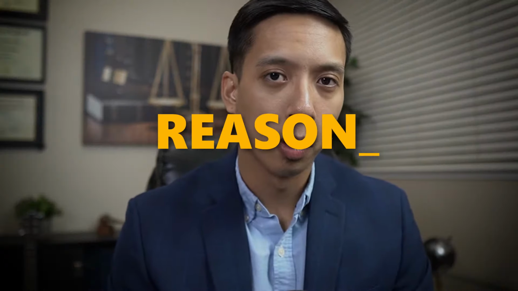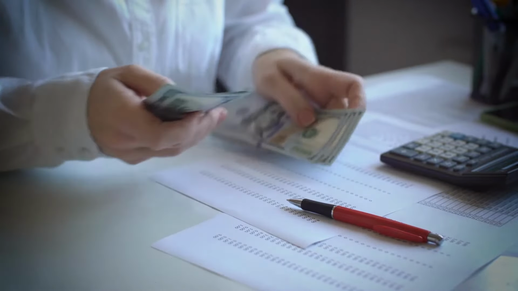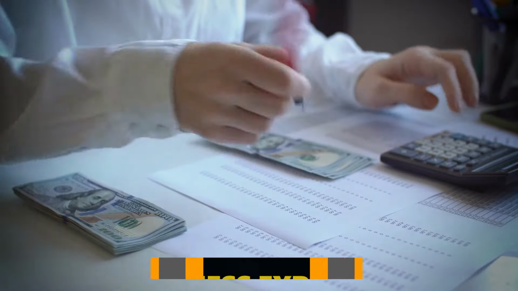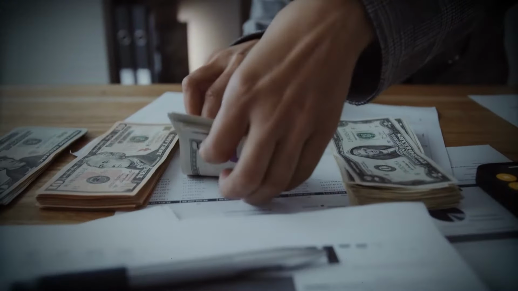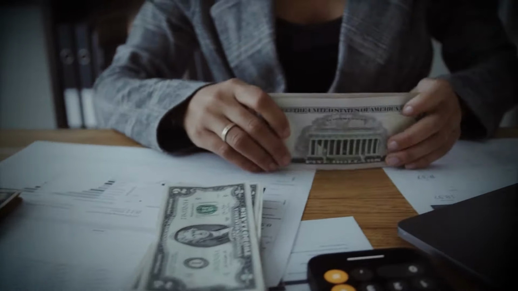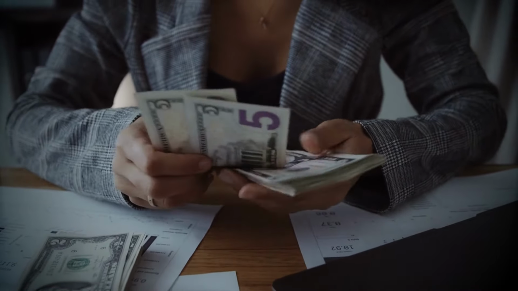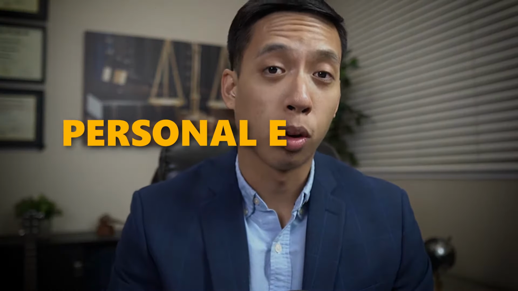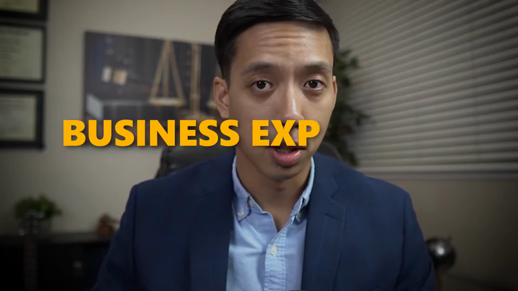The reason why you want to open a US business bank account is because just like how you spend personally, you're going to have to be making business expenses. And it's important to note that you do not want to use business funds for personal reasons. Additionally, you want to do everything in order to separate your personal expenses from your business expenses.